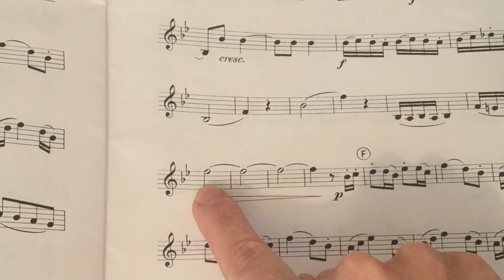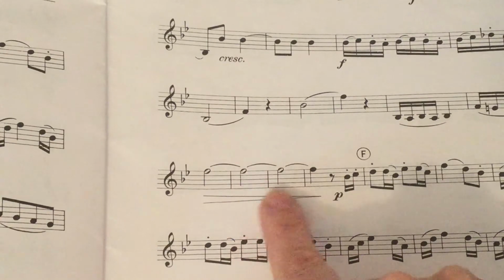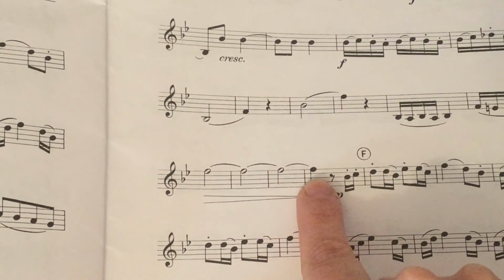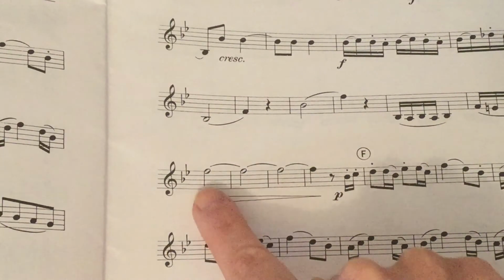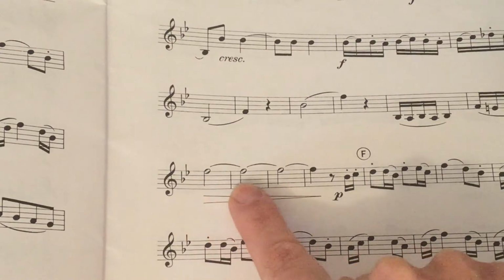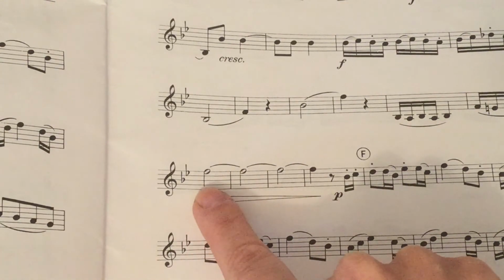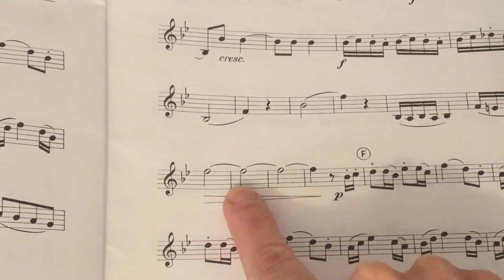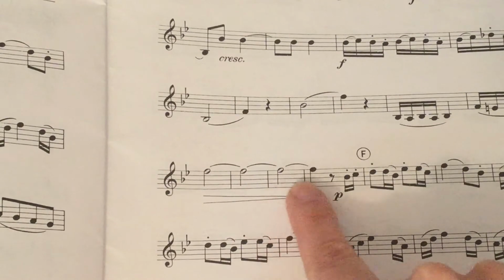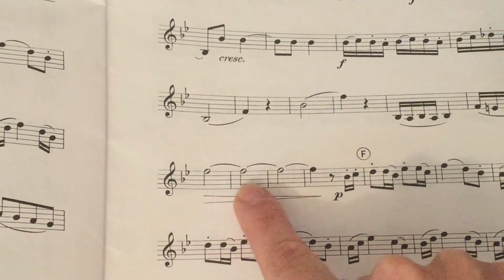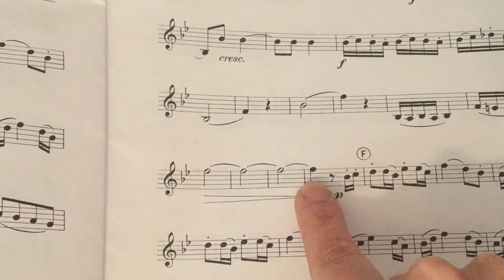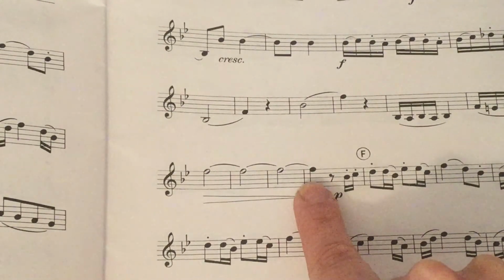That's how your tie works. 2, because it's a half note, right? 2 plus 2 plus 2 plus 1 for this quarter note. So I would be holding this F for 7 beats. So there's an example of a tie that connects more than 2 notes. You can have very long ties, or you can have ties that are shorter.